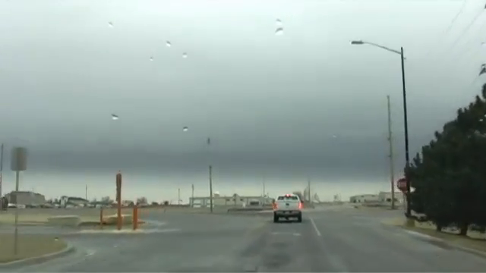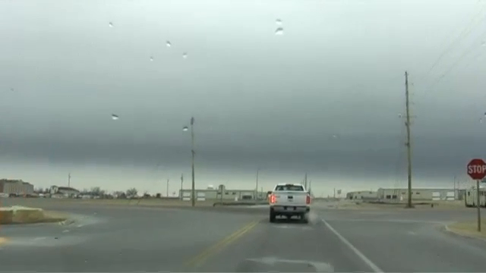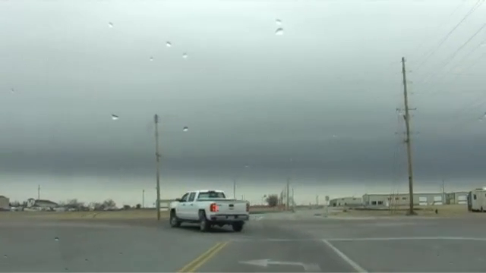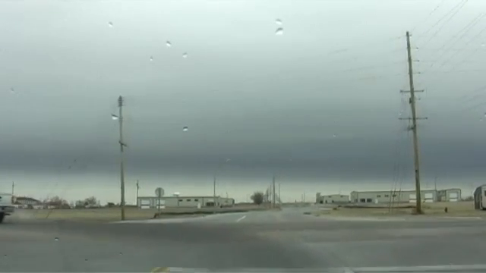The deck is lowering. Sure is. Looks kind of ominous, actually. Yeah, there's an ominous look to it.